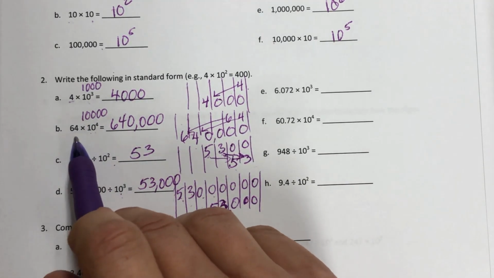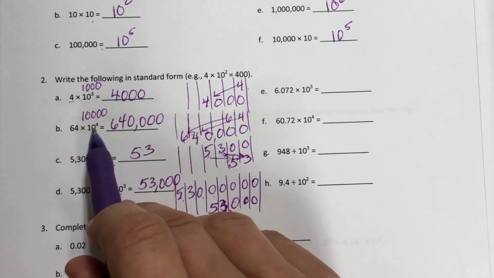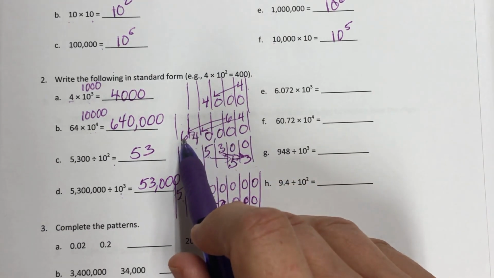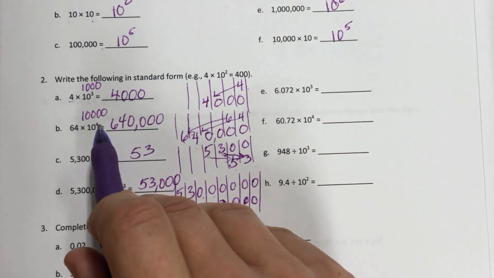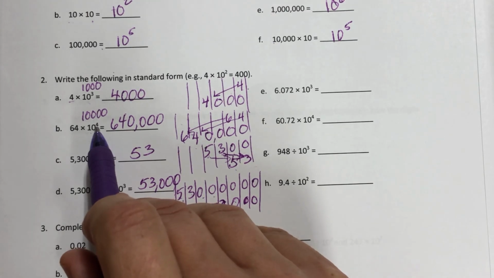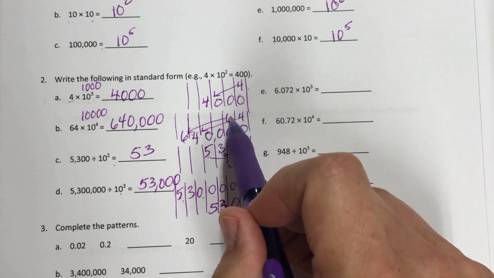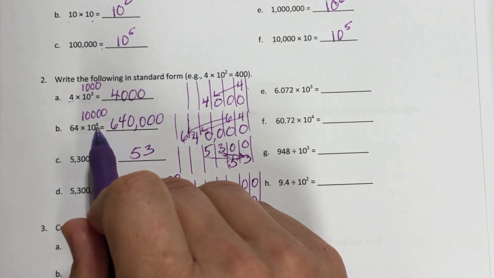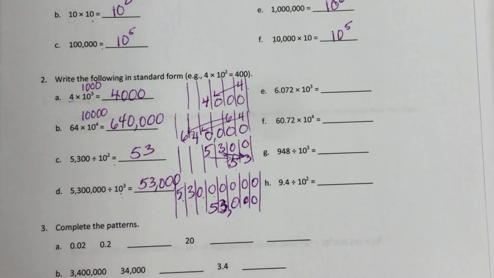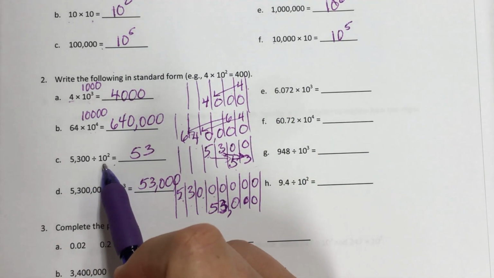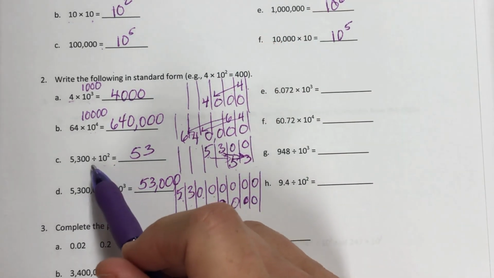Same here, if we're doing 64 by 10 to the power of 4. 10 to the power of 4 is 10,000. That would mean that these digits move over 4 spaces. But the exponent is also 4. So whatever the amount of spaces that they're going to shift, it's going to be the same as the exponent in the power of 10. Looking here at dividing by powers of 10, the same is true, only you're shifting the other way.